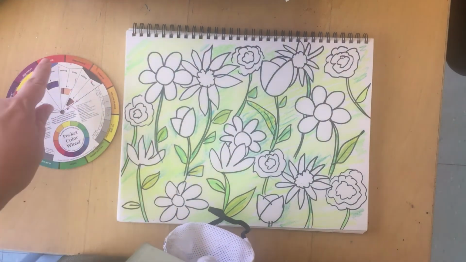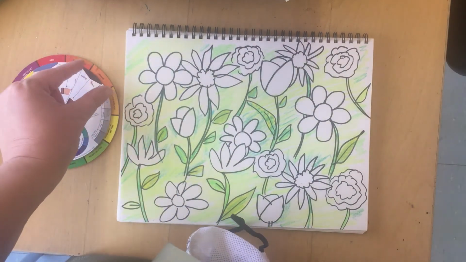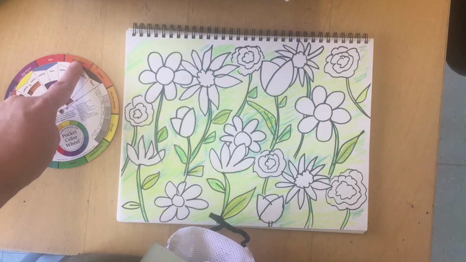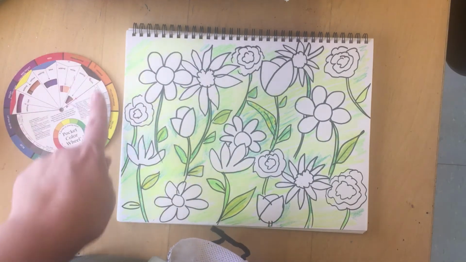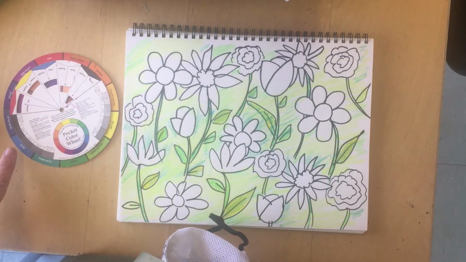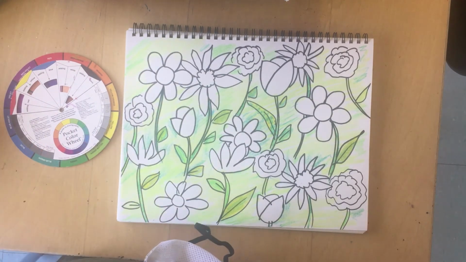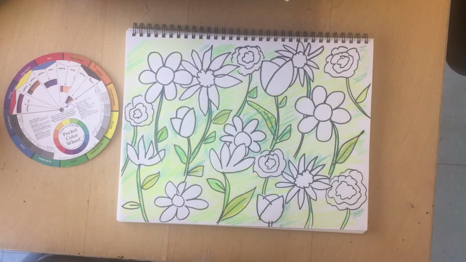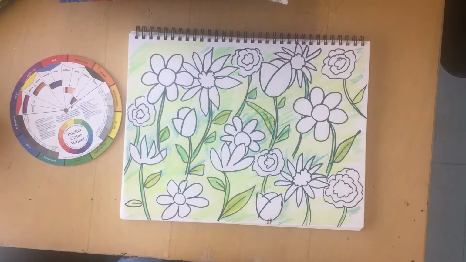Remember, it shows you that red and yellow make orange. If we put more yellow, we have a lighter orange. If we put more red, we have a darker orange. Red and blue make violet. Blue and yellow make green. And I'm going to go ahead and color in the rest of my flowers with lots and lots of different colors.